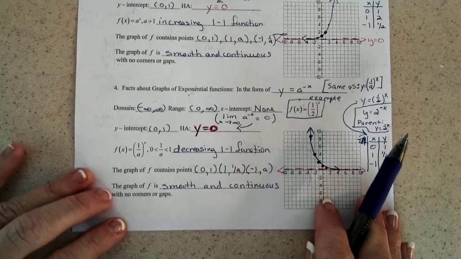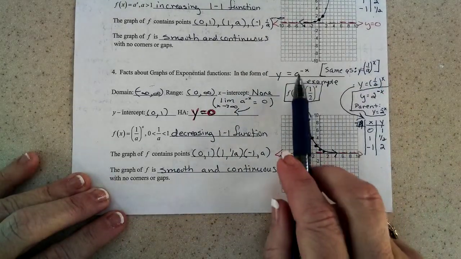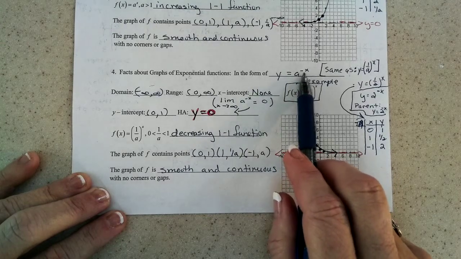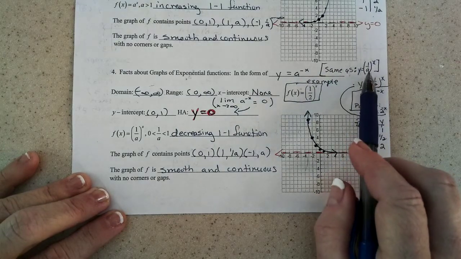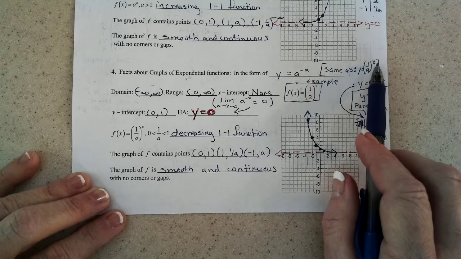Another form, another parent that we're going to use just for convenience. It's the same kind of thing. Y is equal to a raised to the negative x. We'll say that that's the parent function. Really, it's the same as just 1 over a, 1 over the base, raised to the x. So in a sense, it's exactly the same as before.